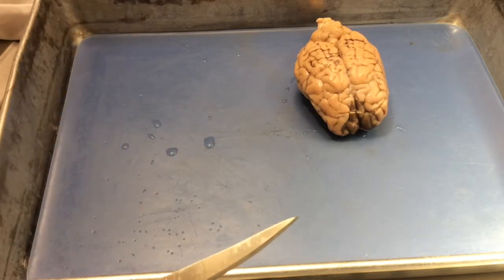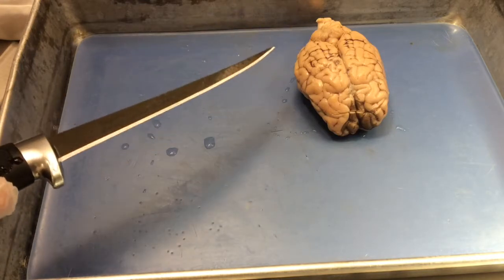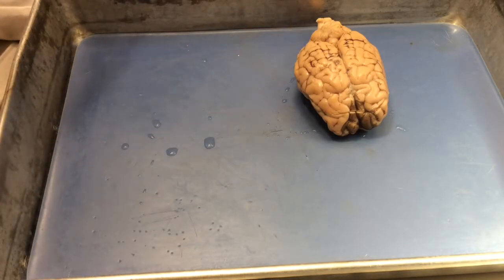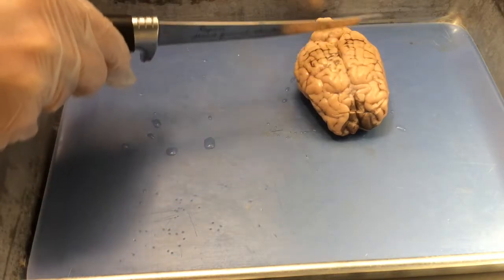Now we're going to cheat a little bit today. I'm not going to cut into this brain. I'm going to use this as a reference to show you where the slices have been made that I've already prepared. That way we make sure we get sections that show all of the key structures in the brain that we need to. And as usual, I'm going to present my tour going from front of the brain to back of the brain.